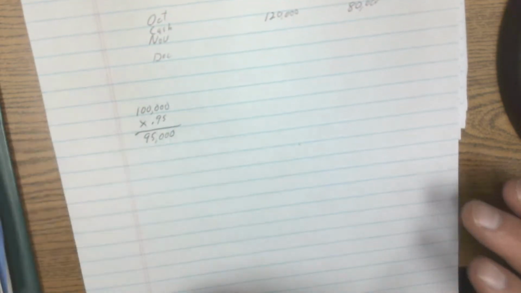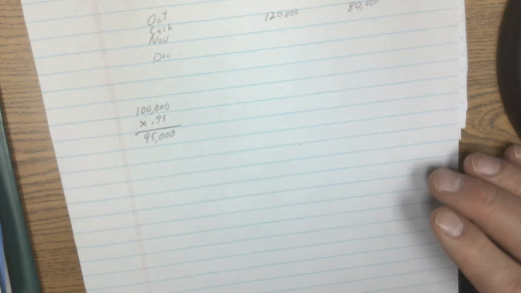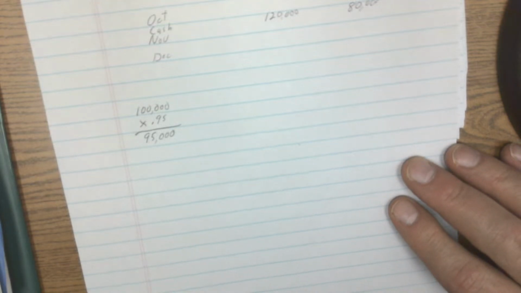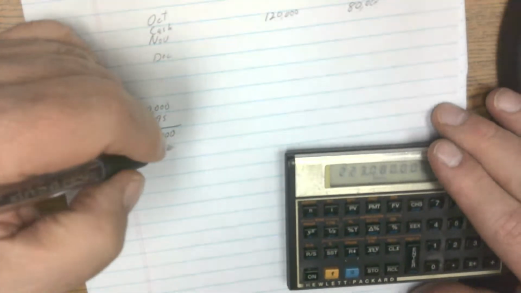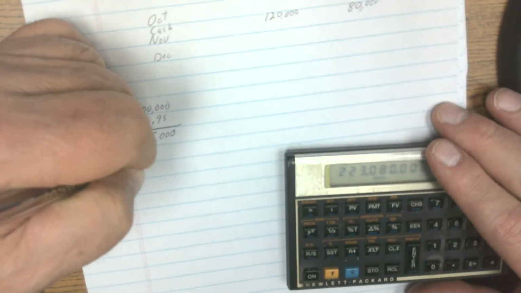So we're going to have 95,000, and we are told that approximately 75% of collectible credit sales take advantage of the cash discount.